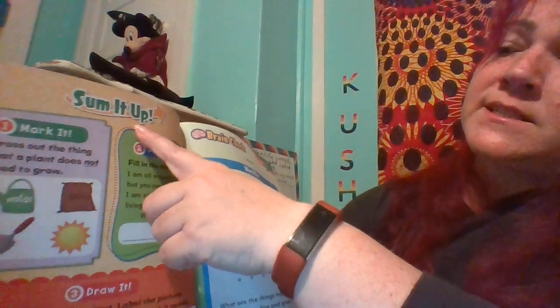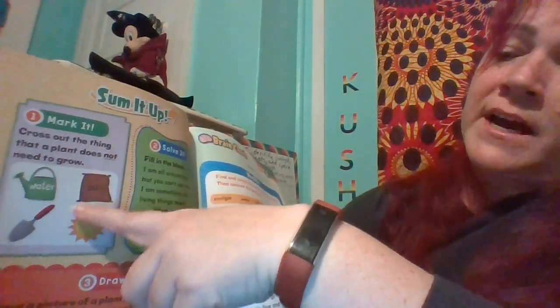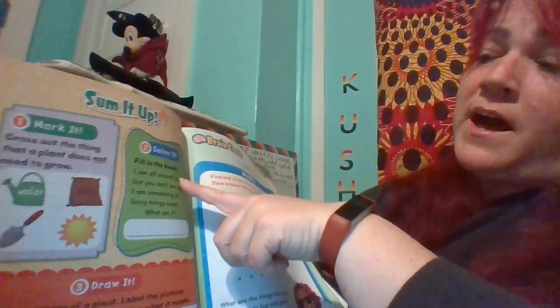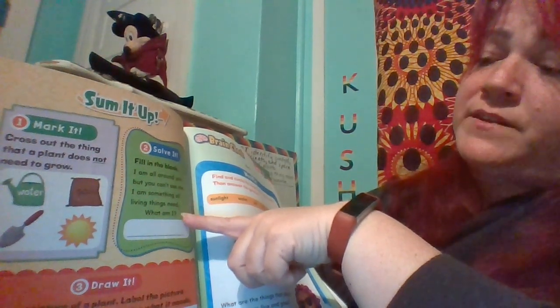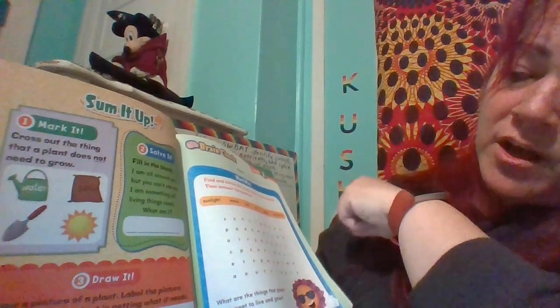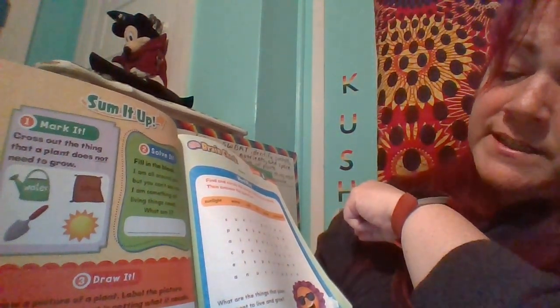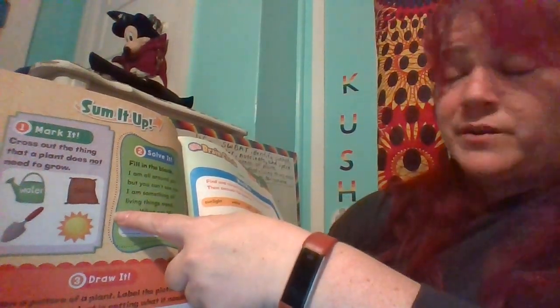So here it says sum it up, mark it. Cross out the thing that a plant does not need to grow. Solve it, fill in the blank. I'm all around you, but you can't see me. I'm something all living things need. What am I? Draw it. You're going to draw a picture of a plant and label to show where the plant is getting its basic needs. So you can go back to the tomato plant to give you an idea.